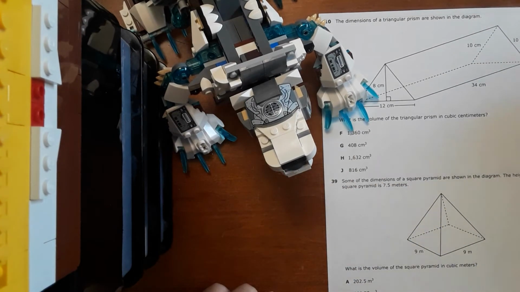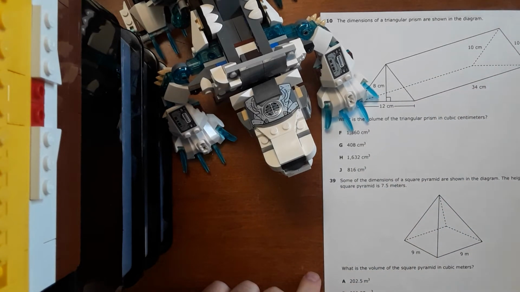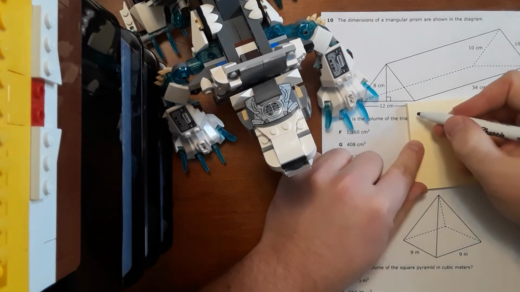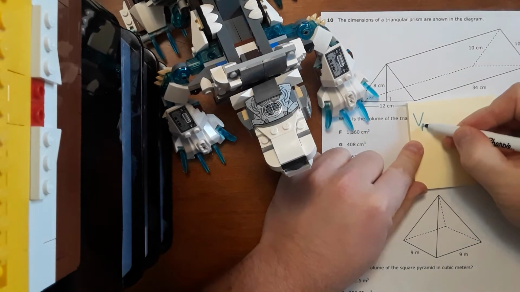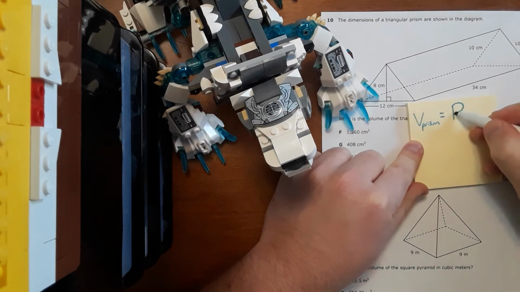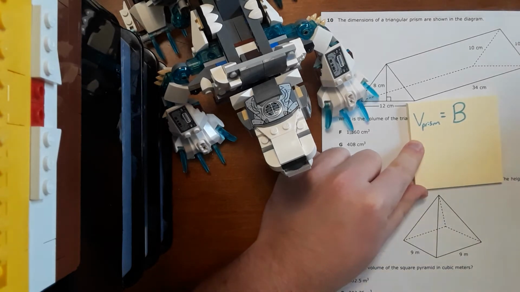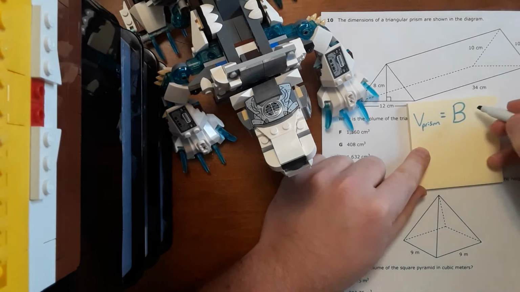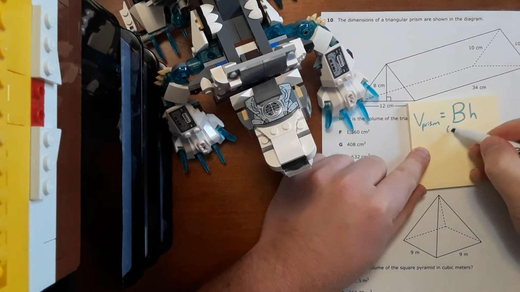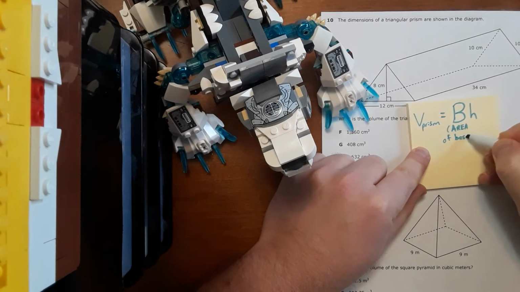us, we can get started on prisms and pyramids. So on a sticky note here, I'm going to write the basic formula. If we need the volume of a prism, it's just going to be the area of the base, which we're going to use a capital B for because these formulas like to make it confusing, times the height. So this is area of base. I put area in all caps because most people get messed up.